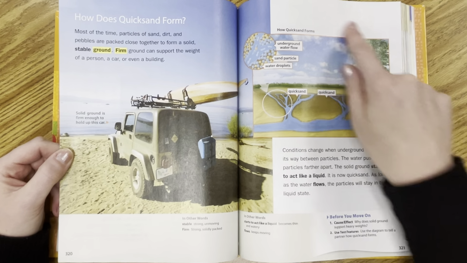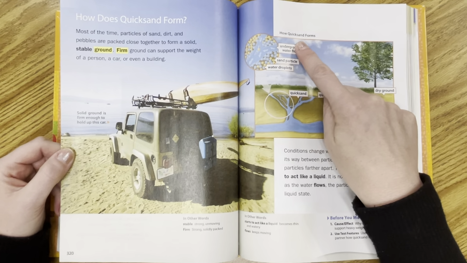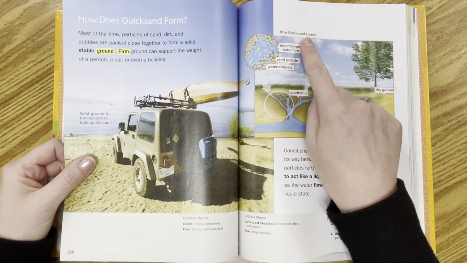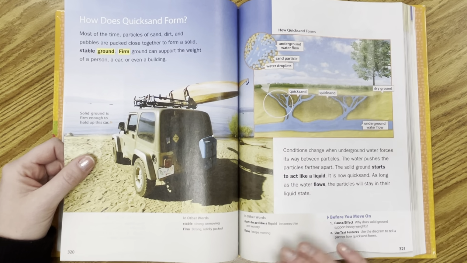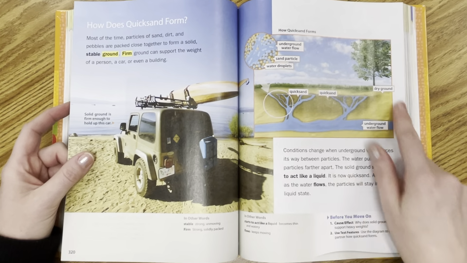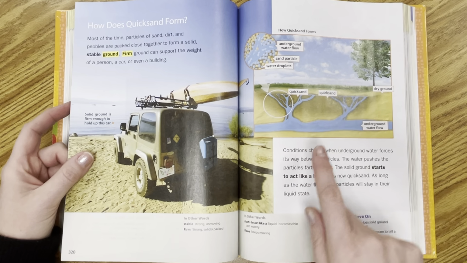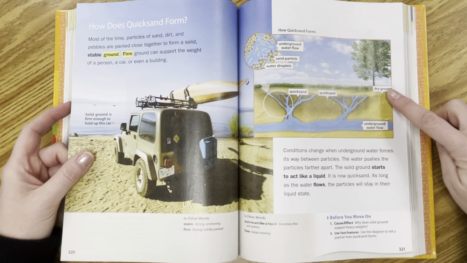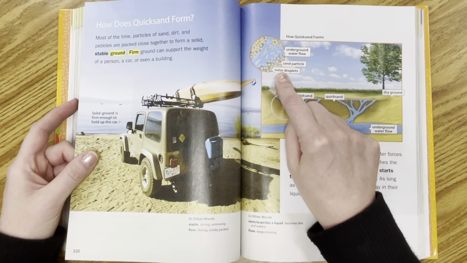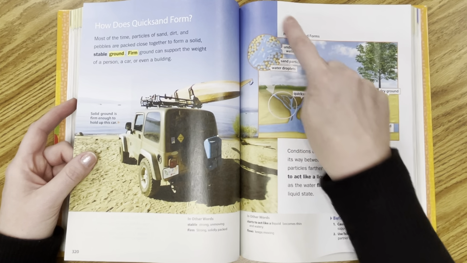Then over here, we have another diagram, how quicksand forms. So remember in the beginning, it said that diagrams can tell us how something works. Well, over here, this diagram is telling us how quicksand forms. So it shows the same picture that we had up here, and with more labels. So it's showing right here is quicksand. Right here is quicksand. Over here it's dry. The water's flowing underneath.